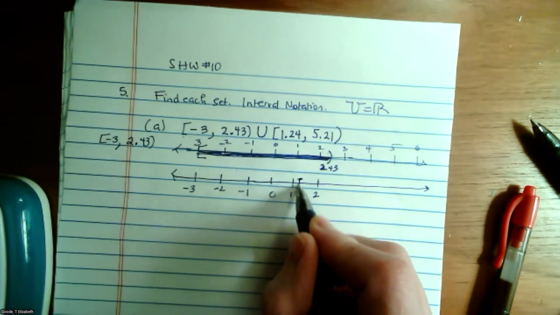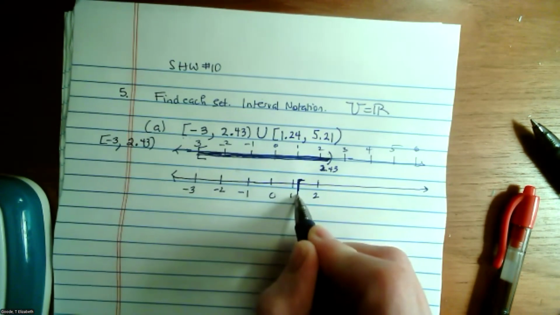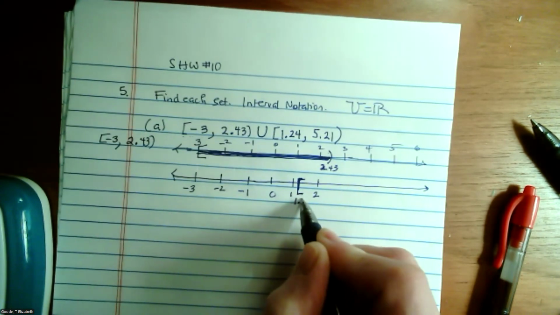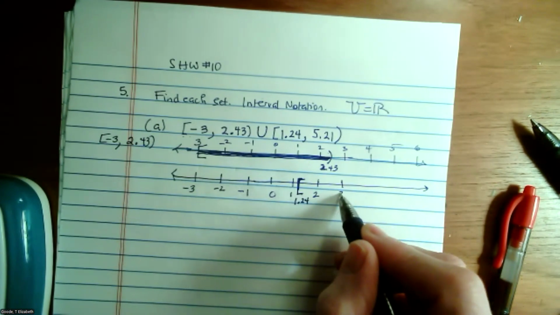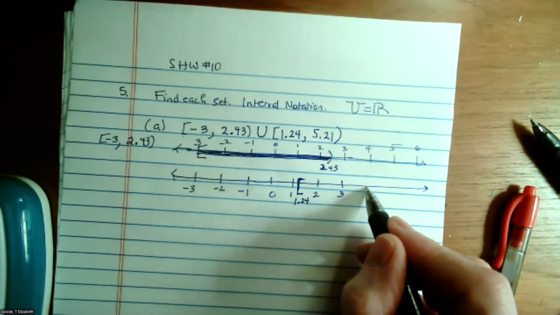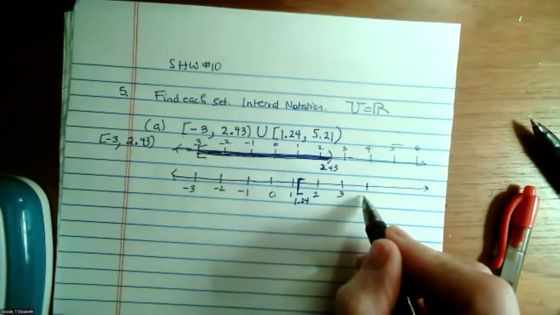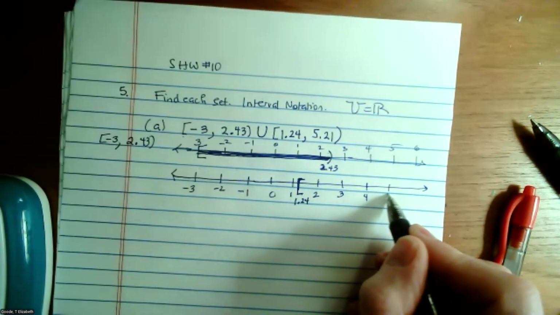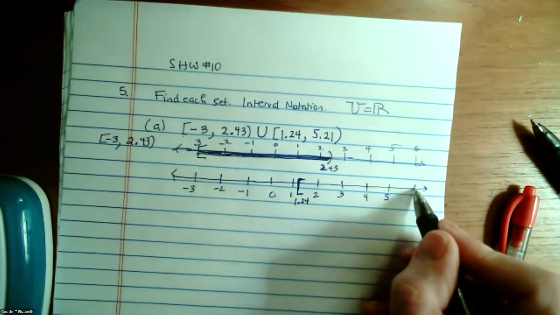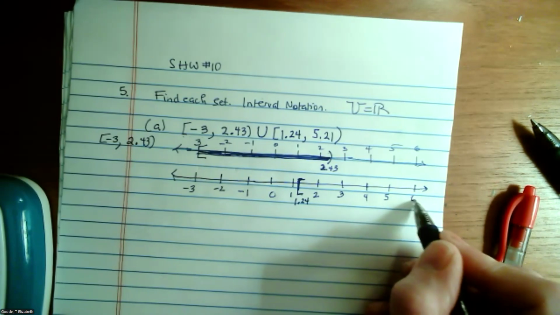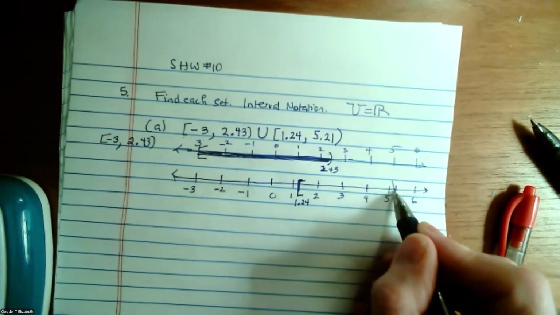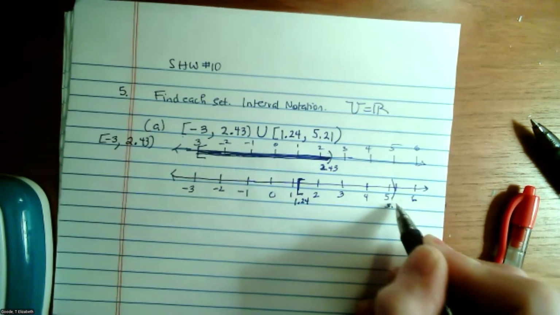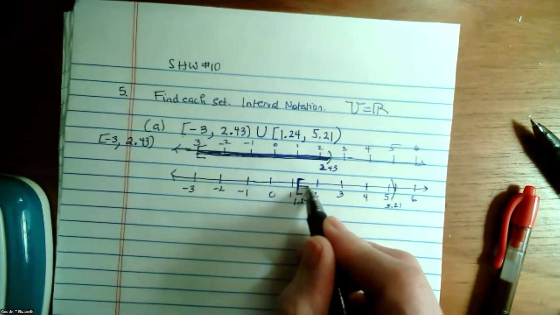We put a square bracket there, right? And it goes to what? 5.21. So 5.2 is about a fifth of the way to 6. So it's like here, and we'll use a soft bracket. So it's these elements.